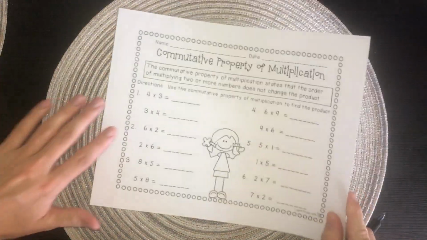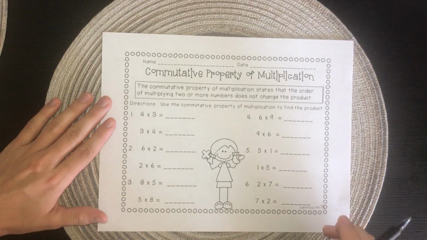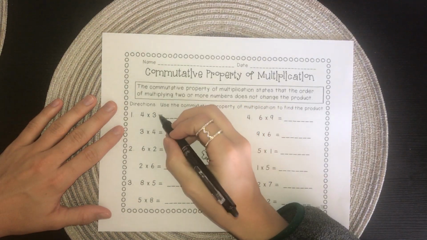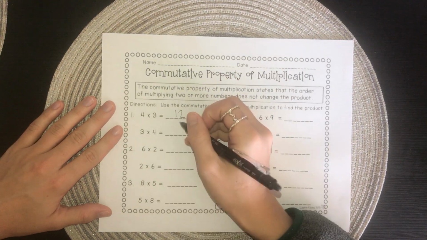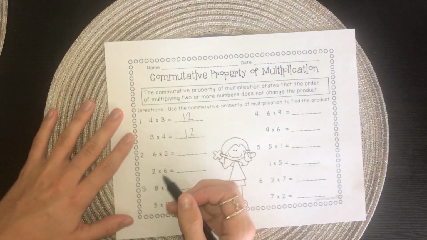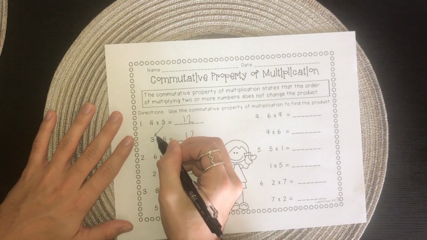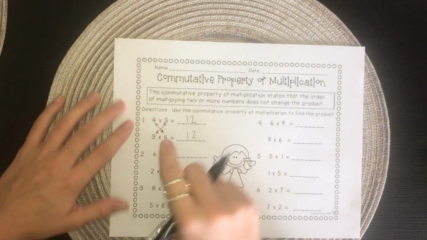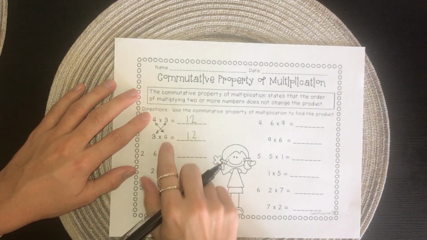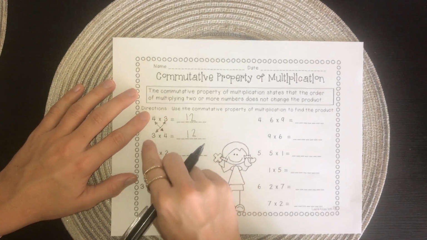And the next one is the commutative property. So let's do a few of these examples. 4 times 3 is 12. 3 times 4 is also 12. So you can kind of see, I'll draw little arrows to show how they just flip-flopped them, because they took that 4 and they made it the second number here, and they took the second number up here and made it the first number.